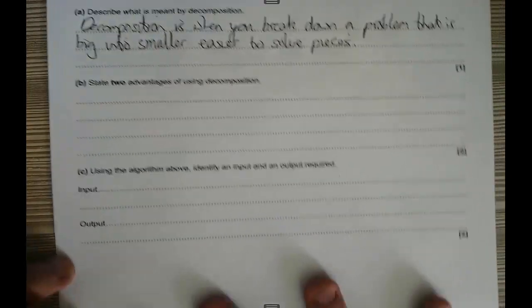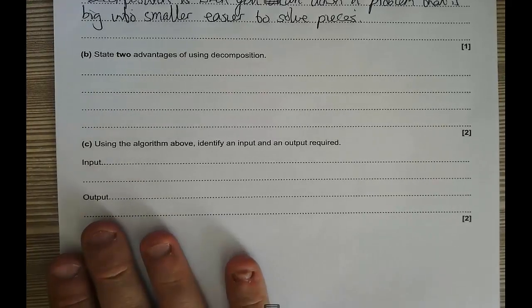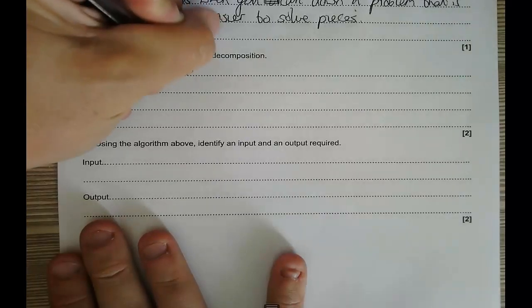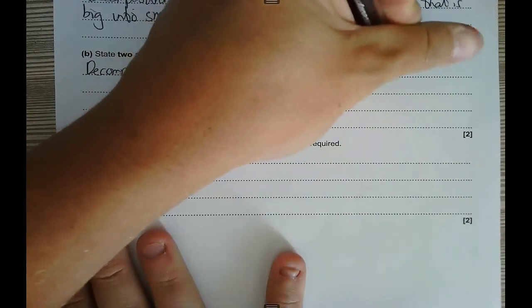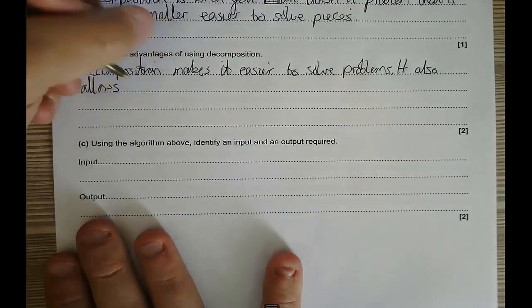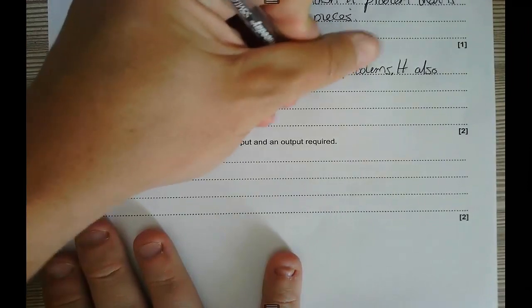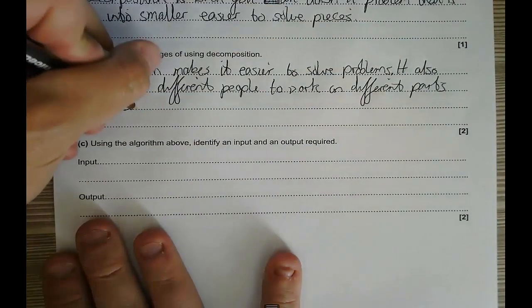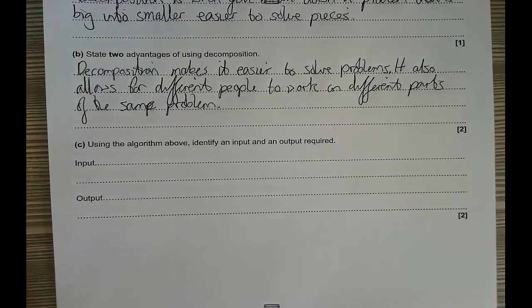Okay, next then we've got state 2 advantages of using decomposition. So again, it's not really linked to the question yet. So what are 2 advantages? So 2 marks, so it's a state question. So I'm going to say, first of all, decomposition makes it easier to solve problems. Okay, and I'm going to say it also allows for different people to work on different parts of the same problem. Because you've got a big problem, you broke it up into lots of chunks, and then you can give different chunks to different people and they can all work on it at the same time.